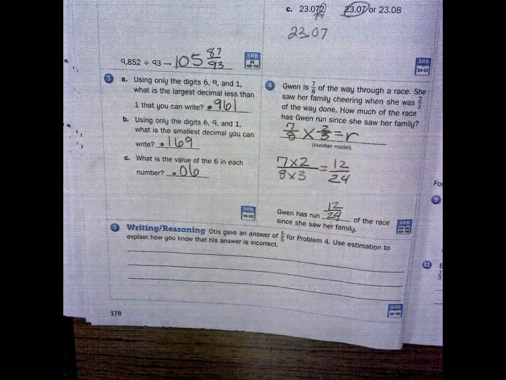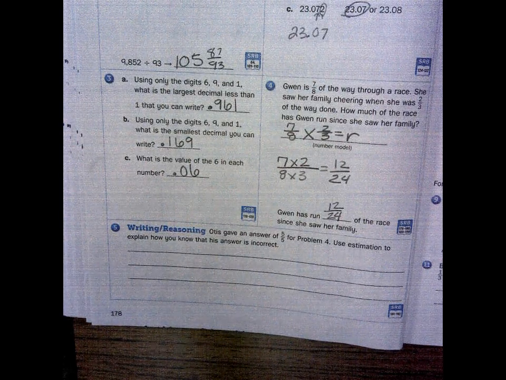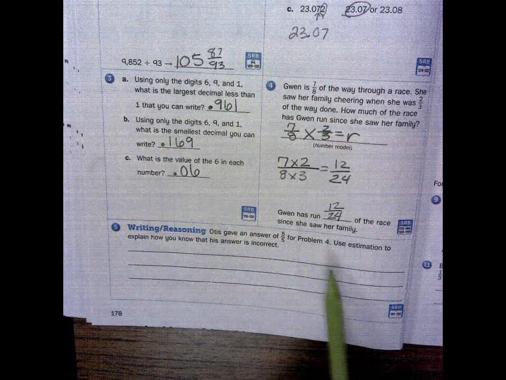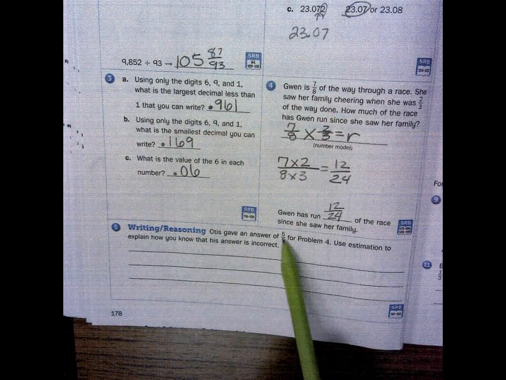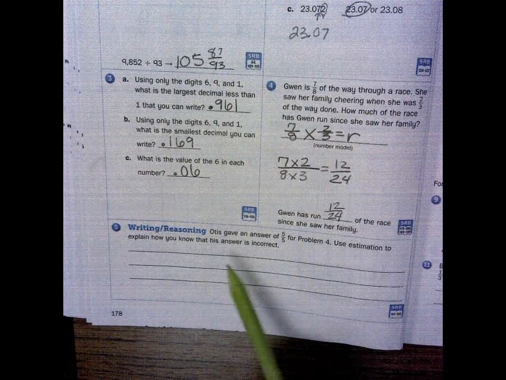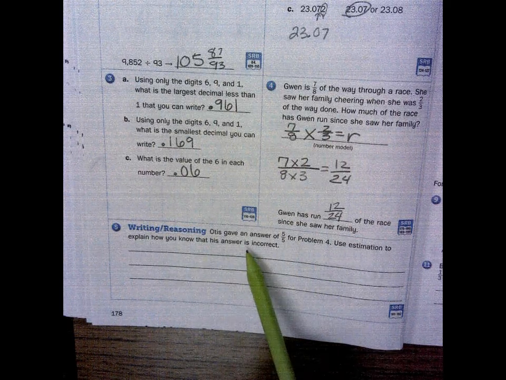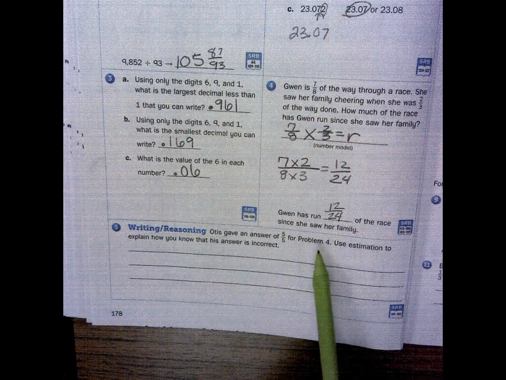And problem 5, I want you to do on your own. Otis gave an answer of 5/5 for problem 4. Use estimation to explain how you know the answer is incorrect. So how do you know his answer was incorrect?